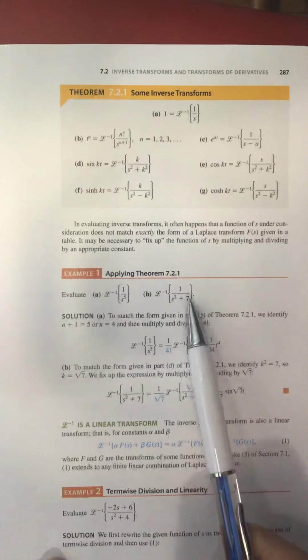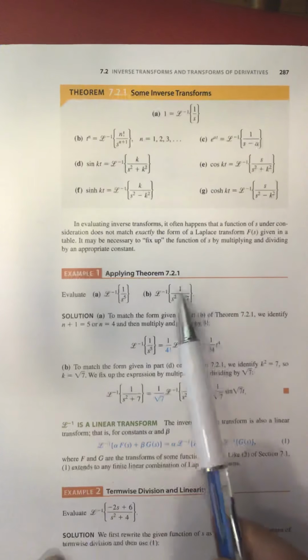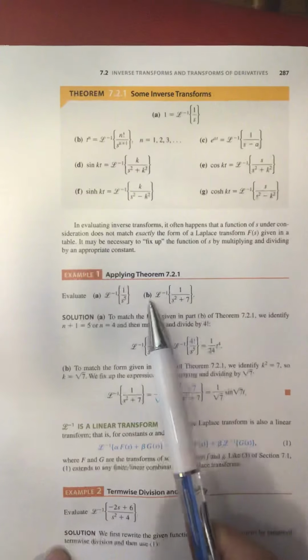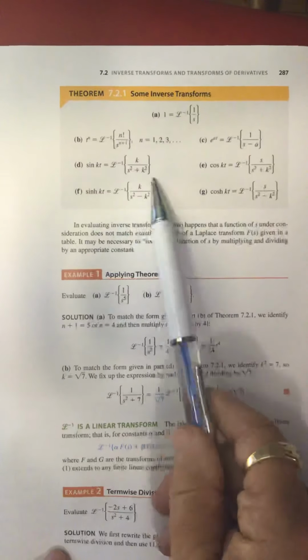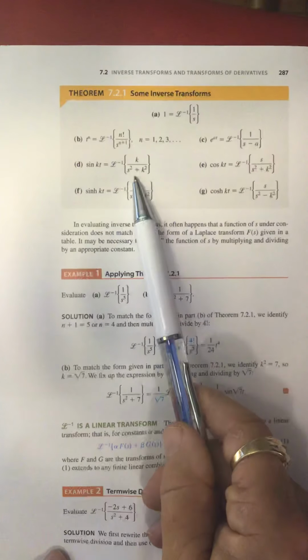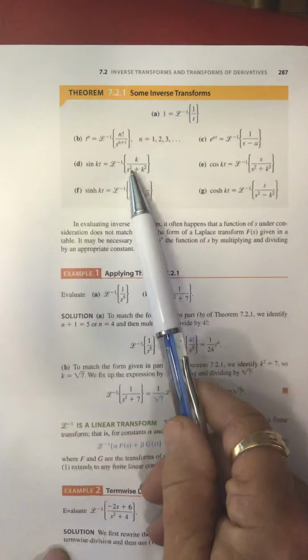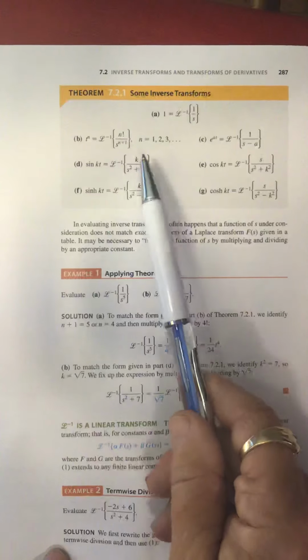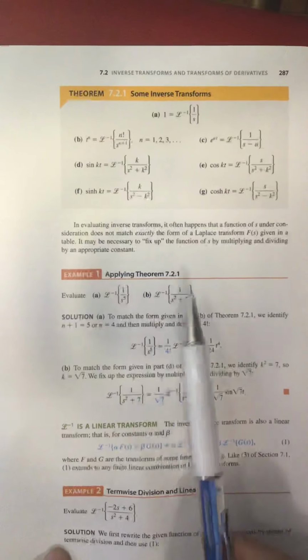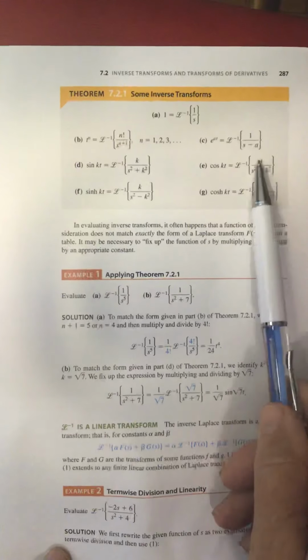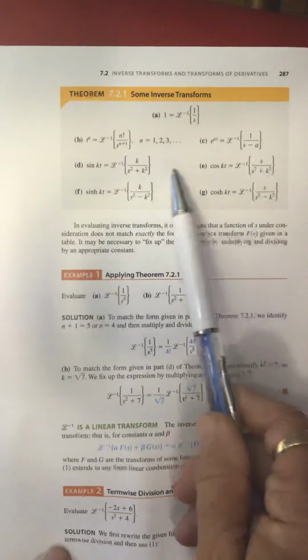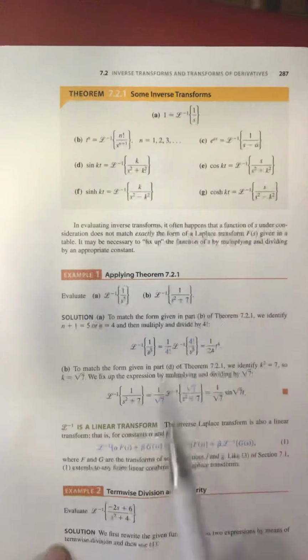Next, the inverse Laplace of 1 over s squared plus 7. We look, and here's one that is s squared plus a number squared with a number on top. That's what we have, a number on top. There's also s squared plus a number squared with a variable on top, but this is a number, so it's this one.